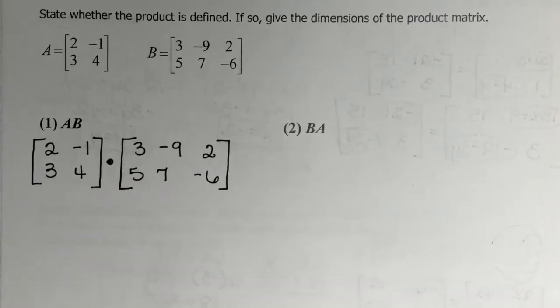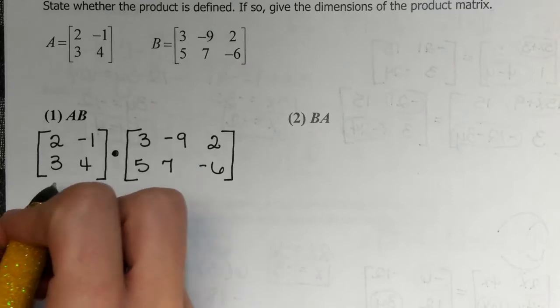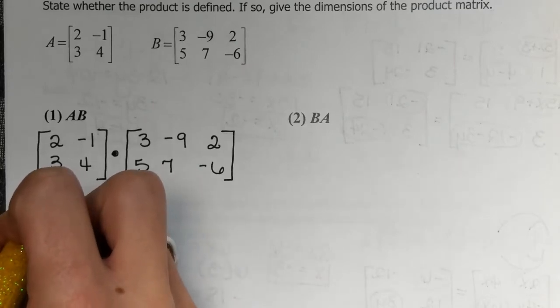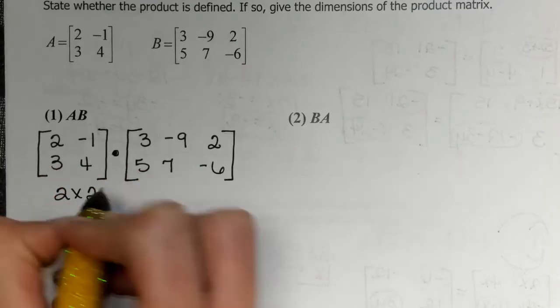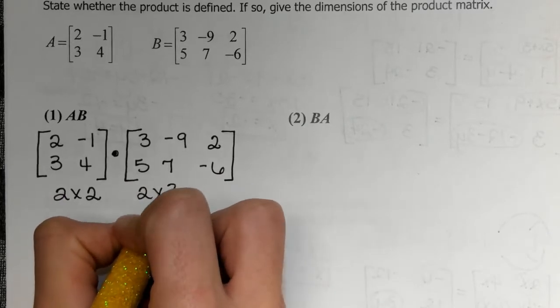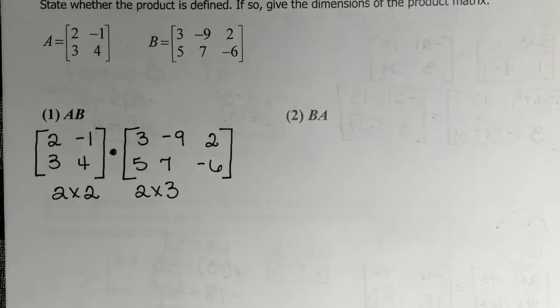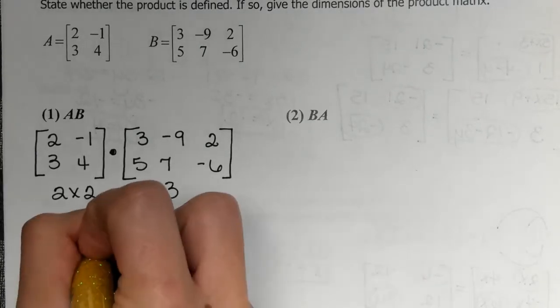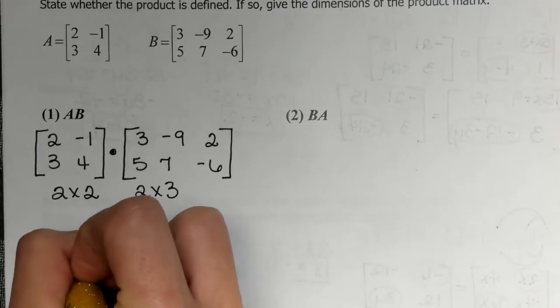Okay, so I need to write down my dimensions. My first matrix is what? 2 by 2. And my second matrix is a 2 by 3. Can I multiply that? Yes. What would it be? A 2 by 3 matrix.